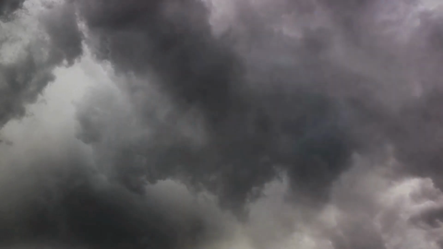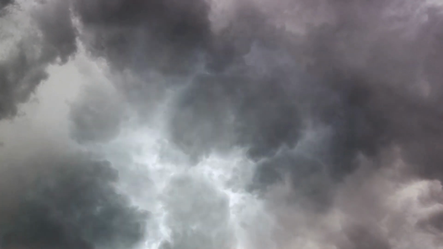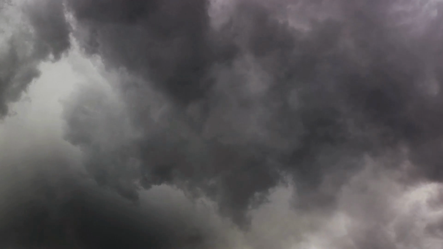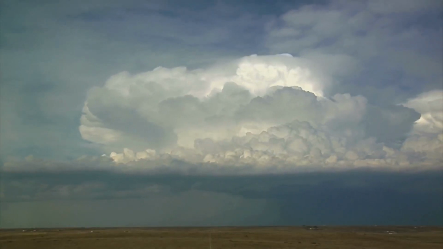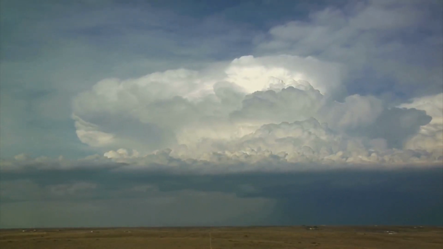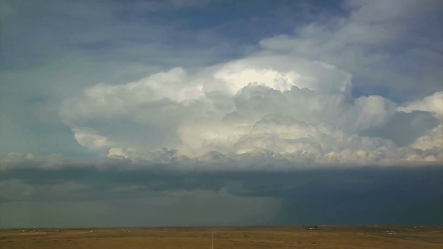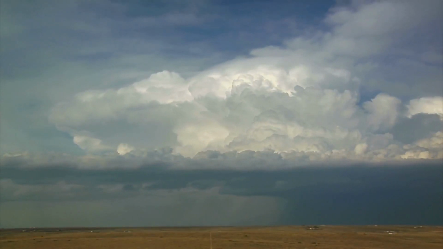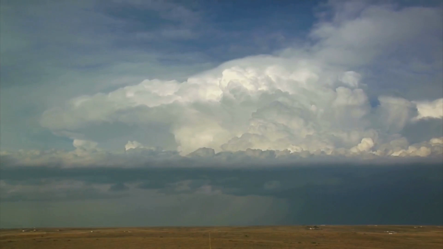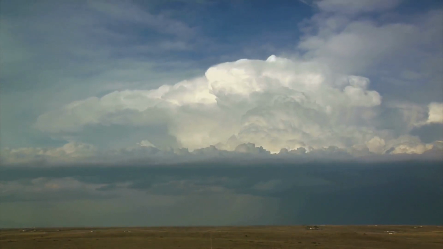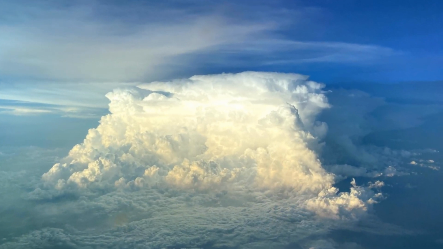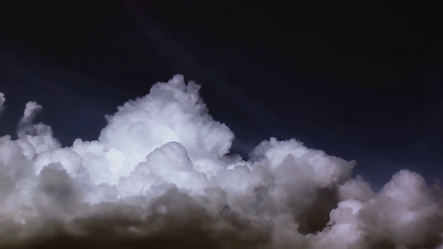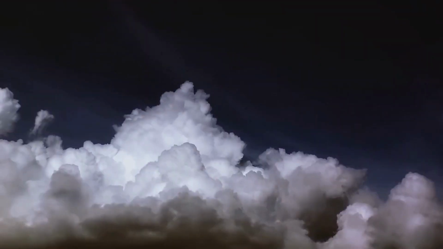Picture a severe thunderstorm. It's characterized by its intense updrafts and downdrafts. Updrafts are columns of warm, moist air that rise upwards, while downdrafts are cooler, drier air that falls downwards. This movement of air creates a sort of atmospheric tug-of-war. Now imagine this. The warm updrafts, like ambitious climbers, ascend rapidly into the storm, carrying with them a large amount of moisture.